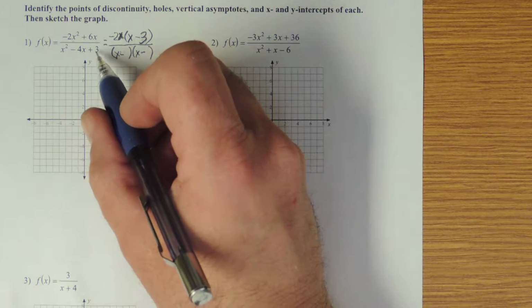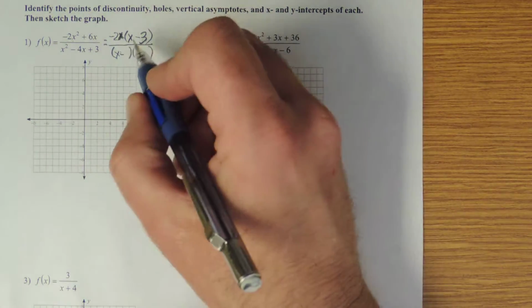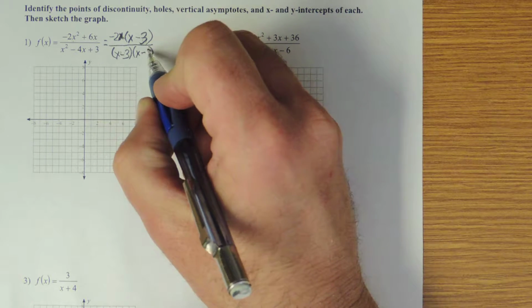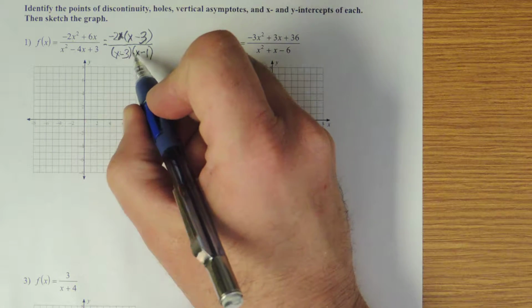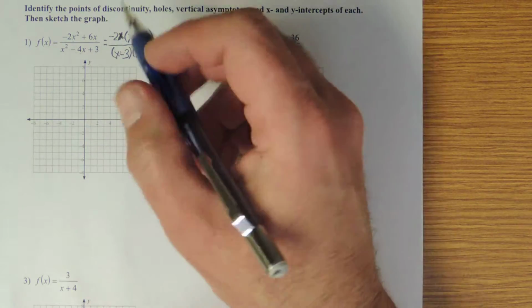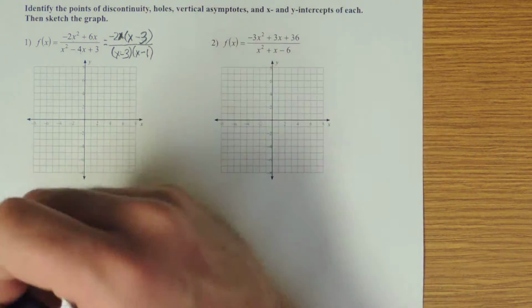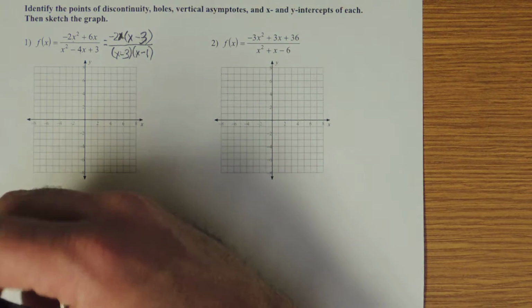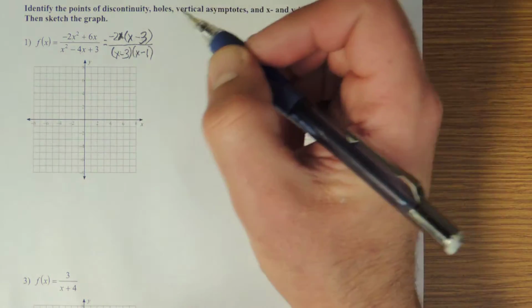I need to multiply to get 3, add to get 4. So that's 3 and 1. Negative 3x minus 1x give me negative 4x. Negative 3 times negative 1 gives me positive 3. I've got my factored form now.